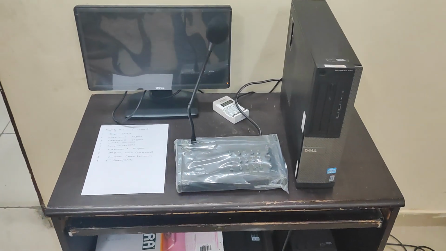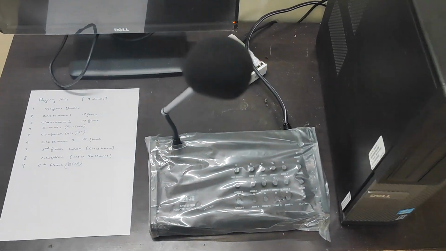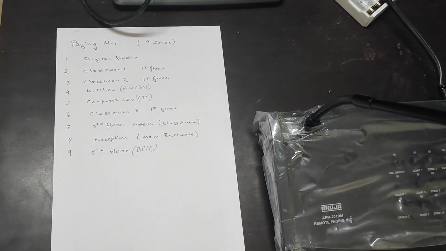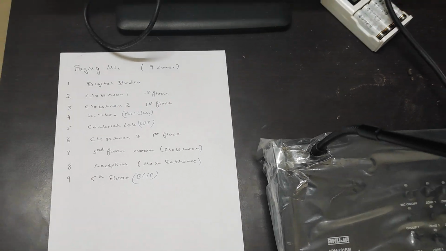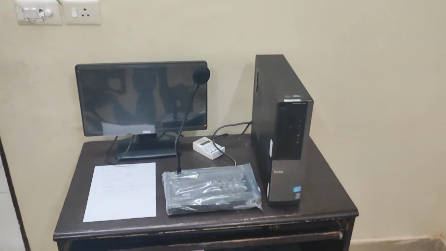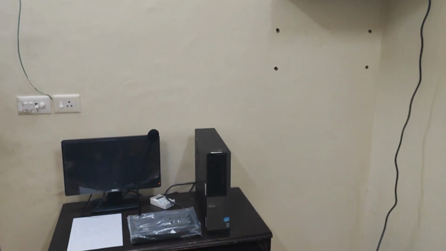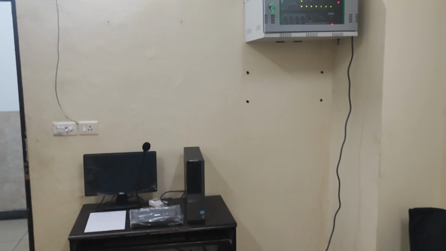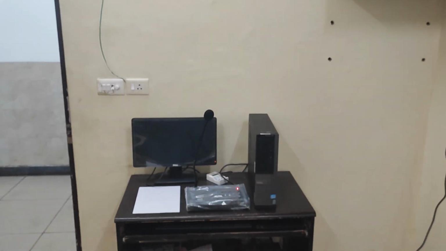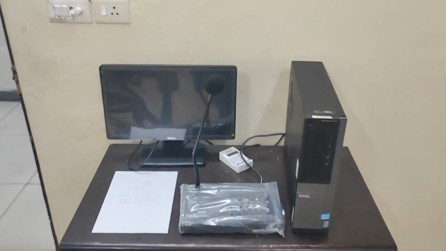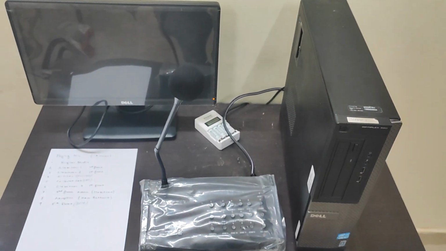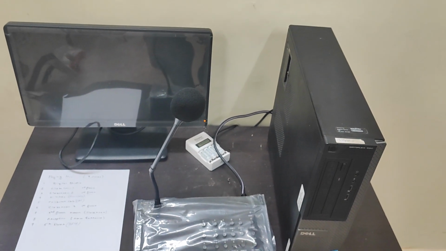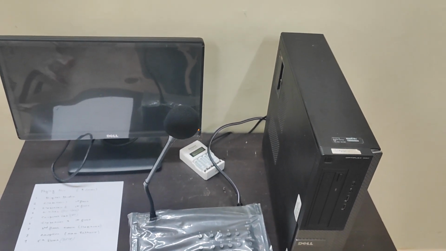And in front of you, you can see the zonal paging system, the microphone. And this is a list which we will be handing over to the client of all the zones, which includes their digital studio and classrooms and lobbies, and along with that, computer lab and library section. So right now the system is being used by the director. We have given 3 microphone inputs, and one system will be able to make roughly around 40 to 45 zones.